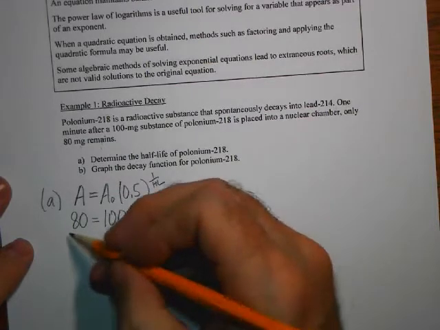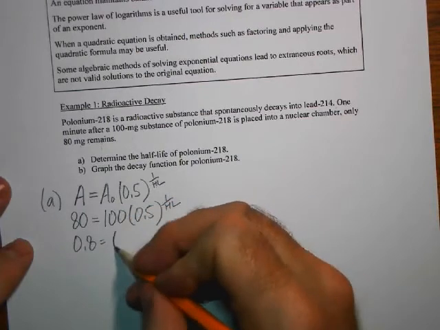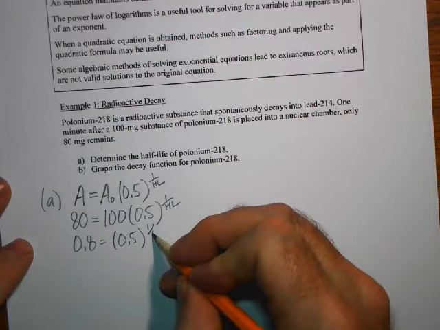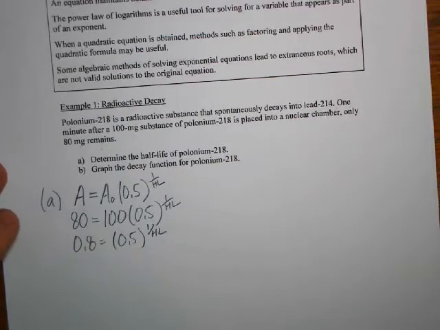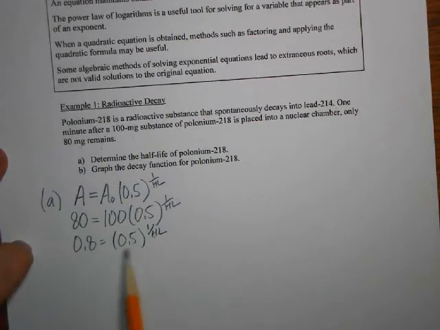When we do that, we get 0.8 is equal to 0.5 to the 1 over HL. At this point you go, well, what do we do now? This is an exponential equation, and we're trying to solve for the exponent. So this is where logarithmic equations would come in really handy. We're going to change this from its exponential form to the logarithmic form.